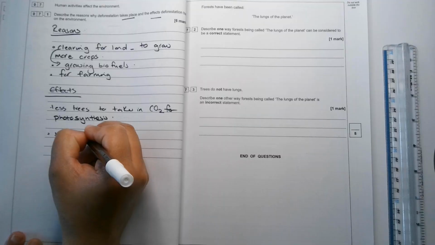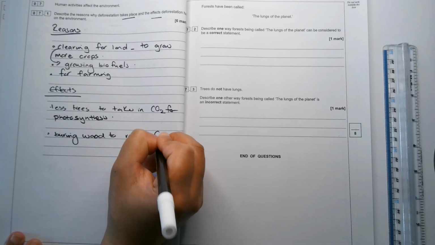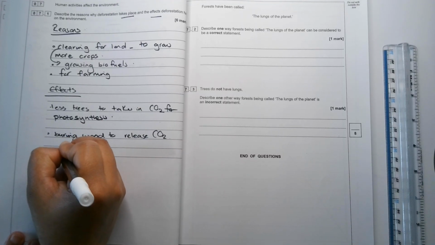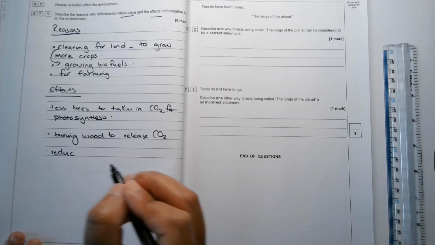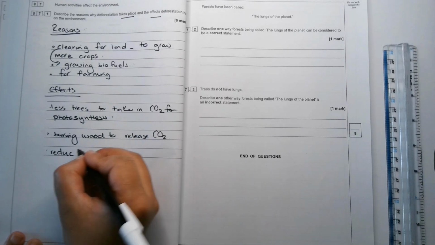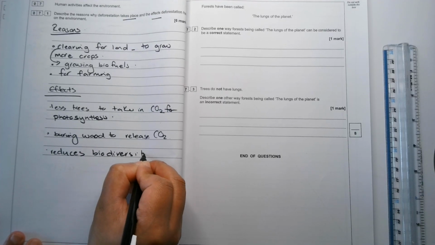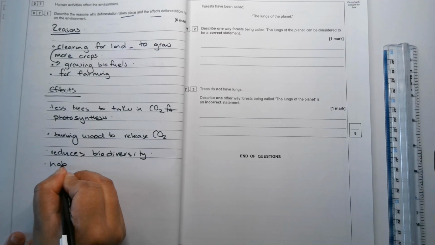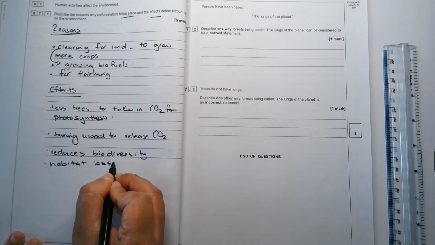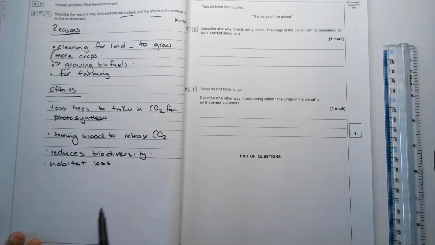So we're burning wood to release CO2. This is leading to reduction in biodiversity, because if I'm cutting down trees, I'm getting rid of habitats, animals are dying, or animals will have to migrate to other areas. So reduces biodiversity. Habitat loss. I know I've gone beyond 3 bullet points. Habitat loss, like I've mentioned. And then you can talk about the CO2 here, which will contribute to global warming.